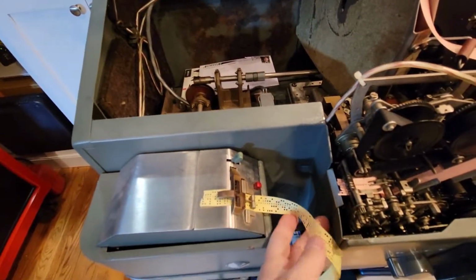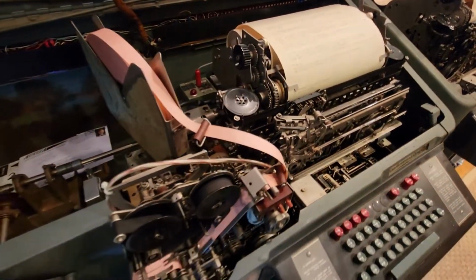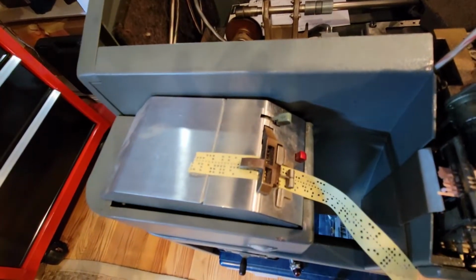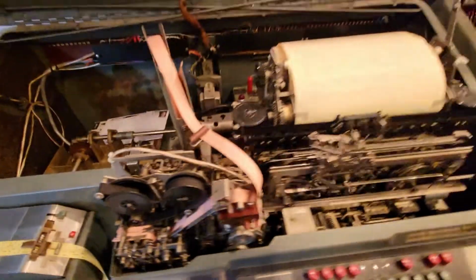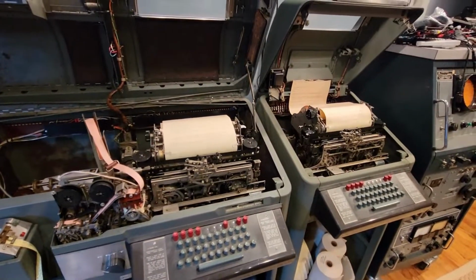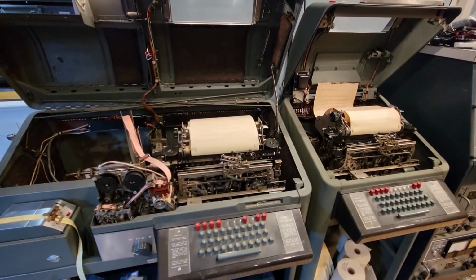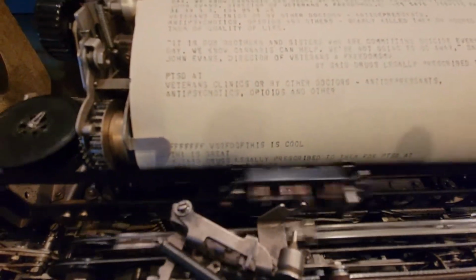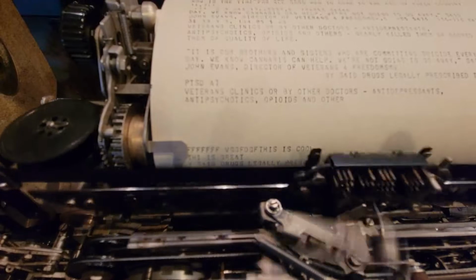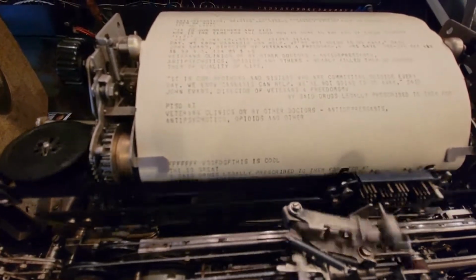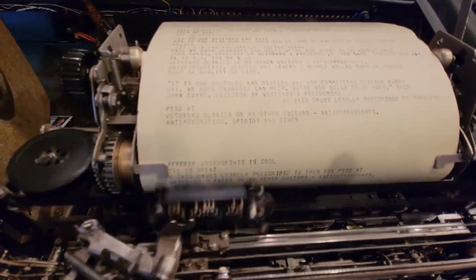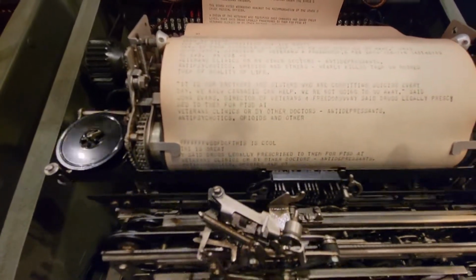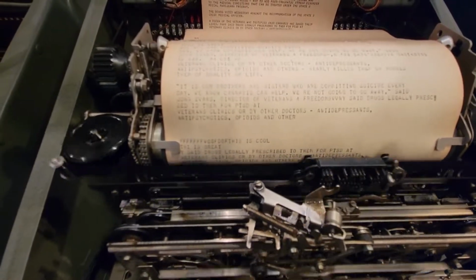And we'll see the contents of the tape print out on both page printers. So we do that by switching this down to run. And you can see it feeding through. Again, it has the exact same information on both because the tape is feeding the common loop.